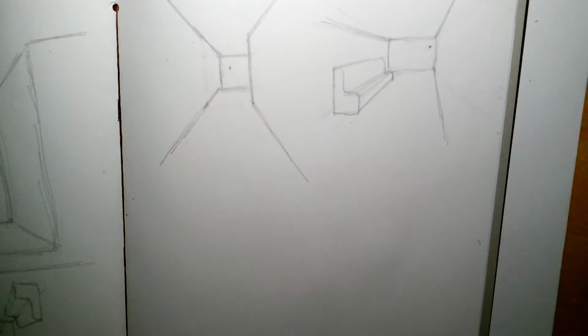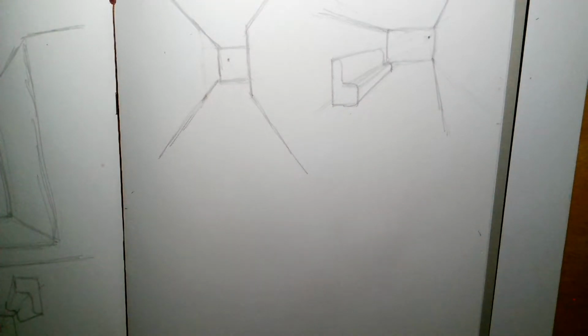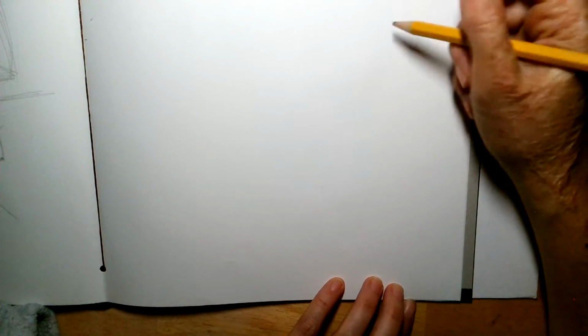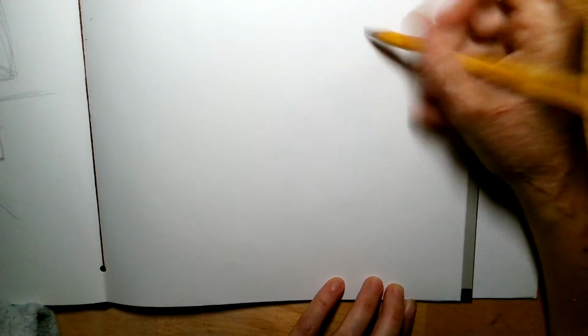Okay, so now we've gotten two 1 point perspective drawings done, and gradually getting more complex. So now I'm going to show you 2 point perspective. So let's say I am looking at a corner.